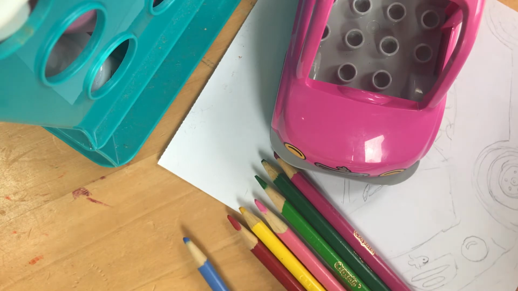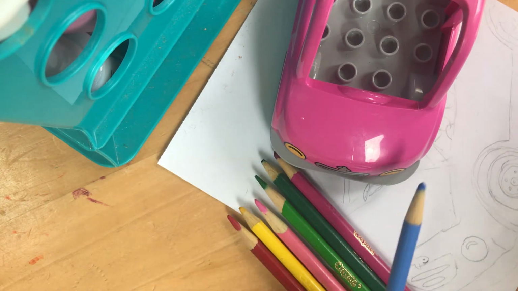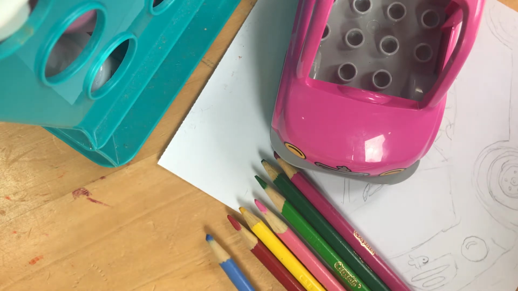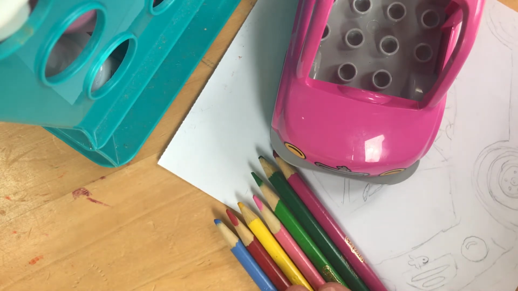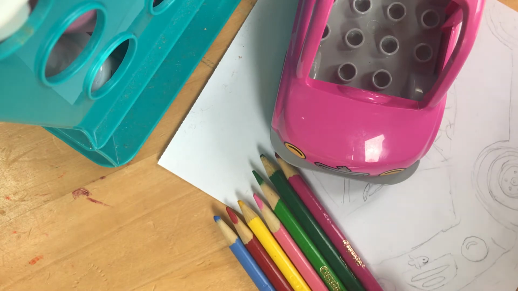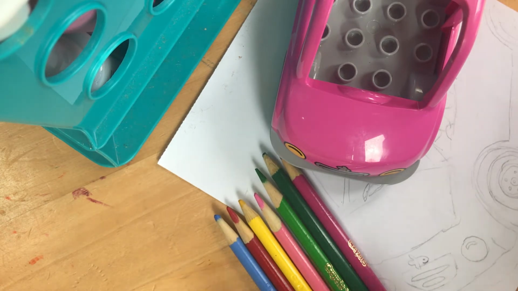So again, value is the lightness to darkness. When you look at my car here, I have this shadow and I have the highlight, and we practiced that with the last step when you did just the regular pencil. So if you have colored pencils, I would like you to use them. If you do not, then get creative, use whatever you have, but you have to mix colors and you have to create value.